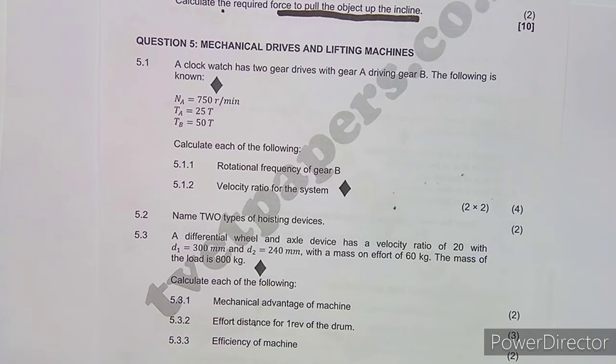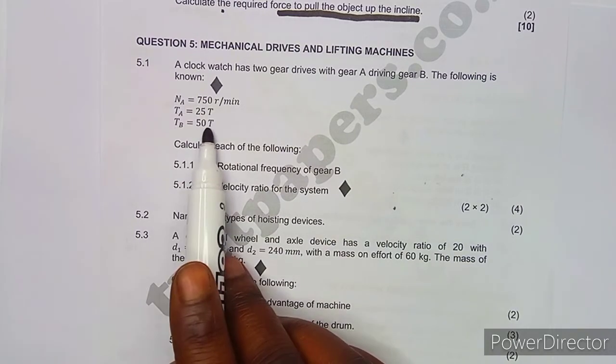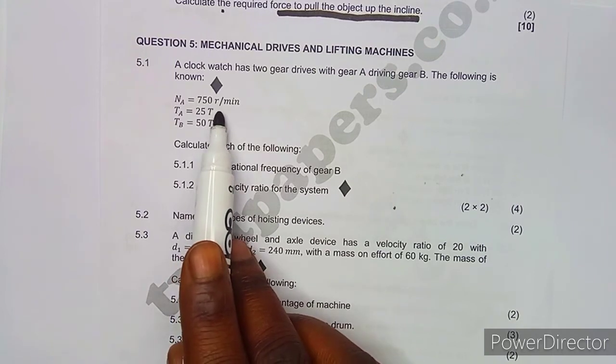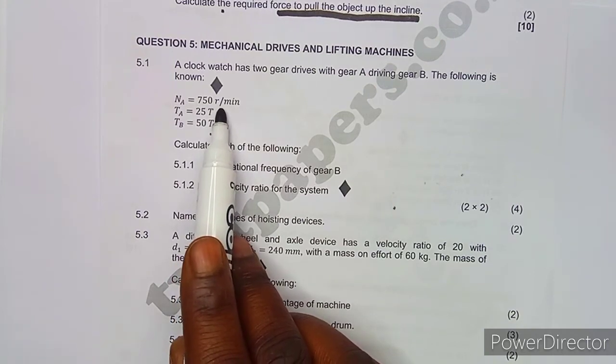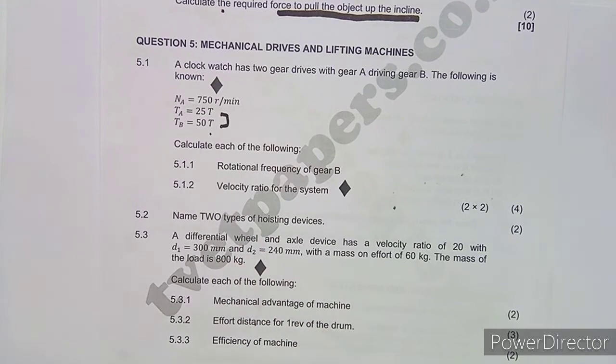The number of teeth of A is 25 teeth, and the number of teeth of B is 50 teeth.